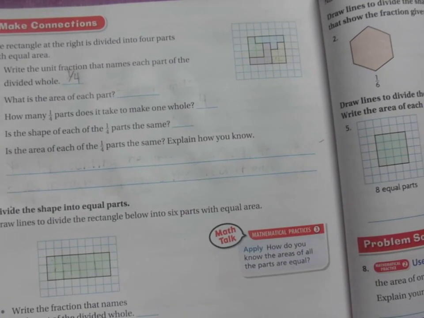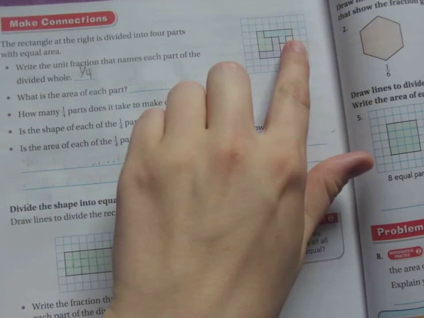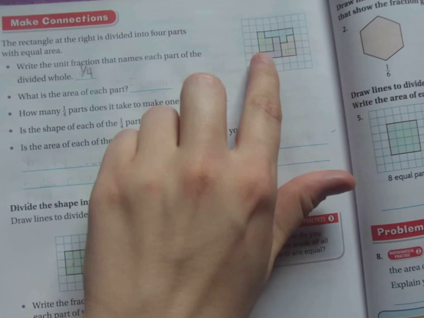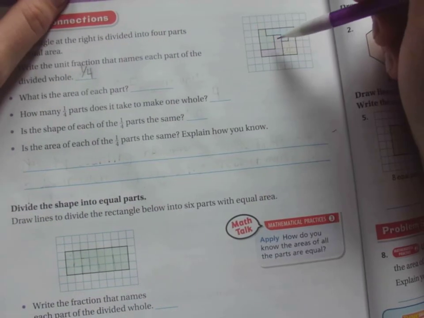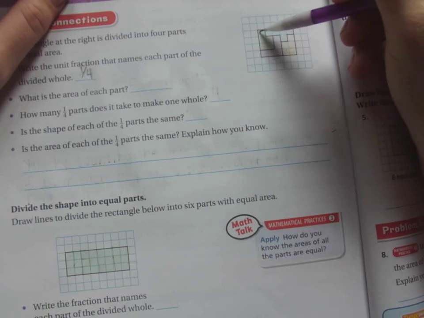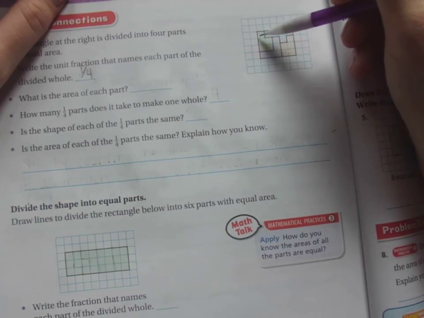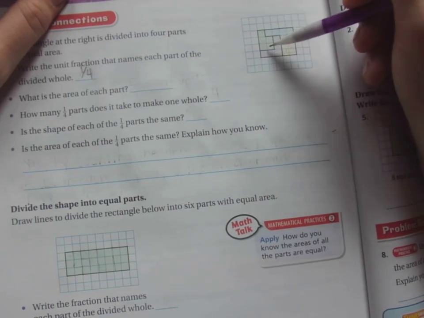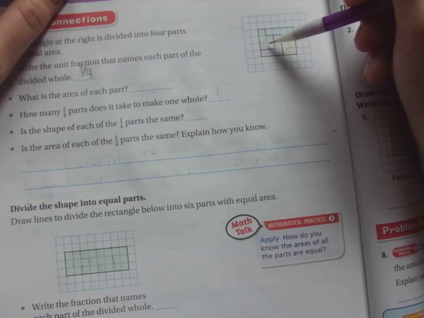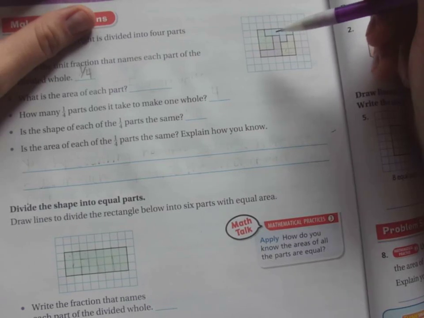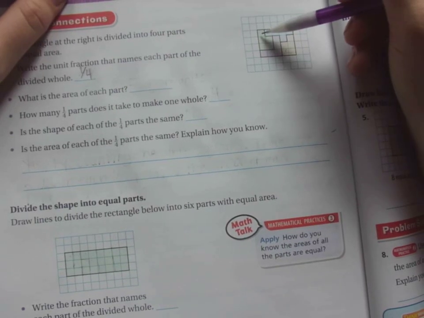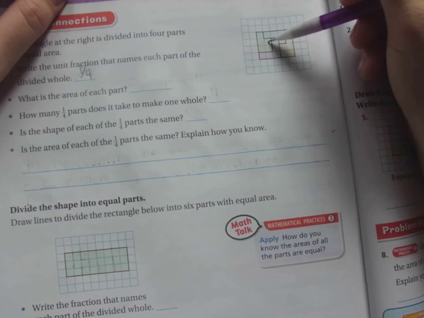So what is the area of each part? When we find area, remember, area is what's inside, and perimeter is what is around, but we're focusing on area, so what's inside that shape. So not the whole, but each part. I see that green has 1, 2, 3, 4, 5 blocks, but instead of blocks, we're just going to call it unit squares, or square units. Yes, square units. And I have 5 square units in green.